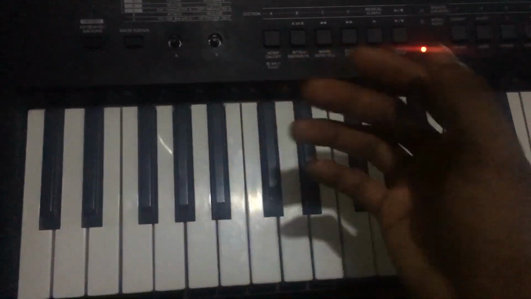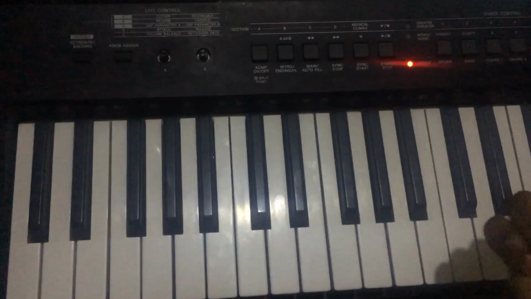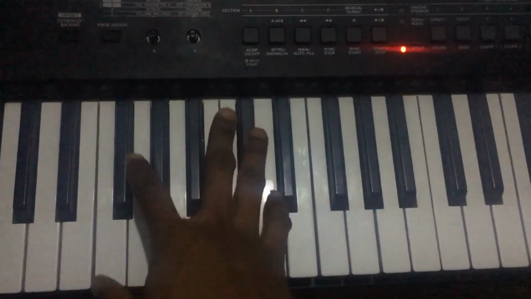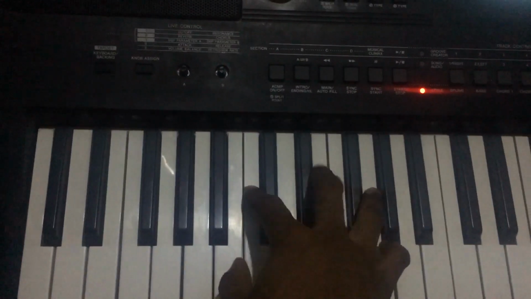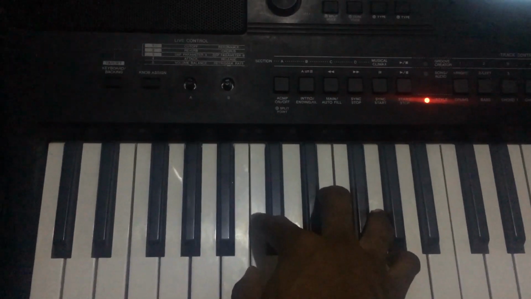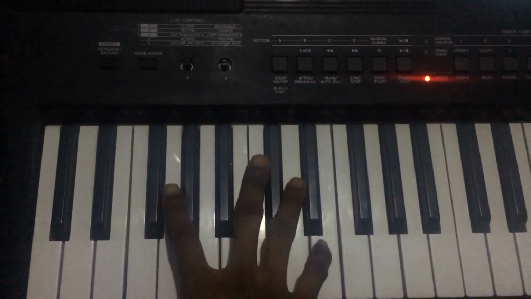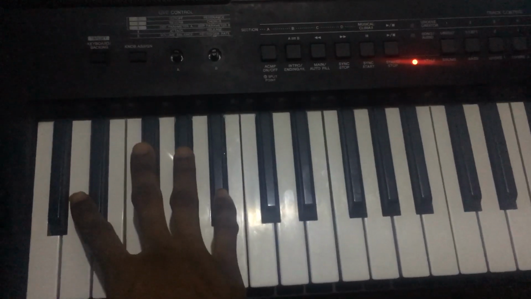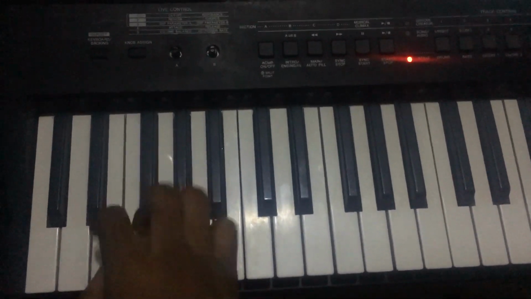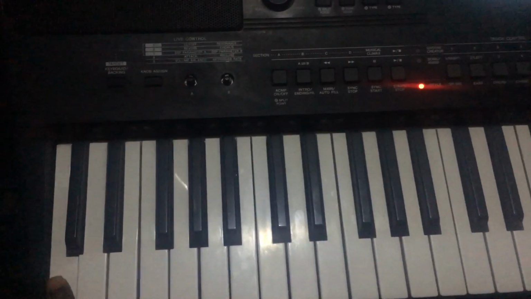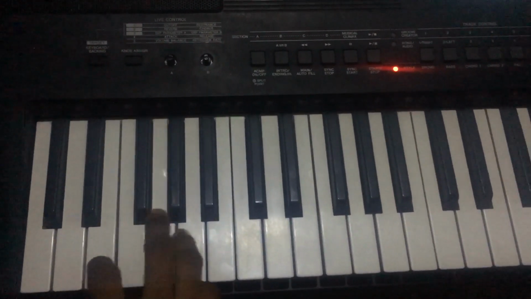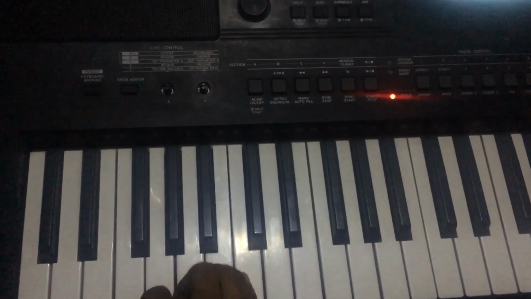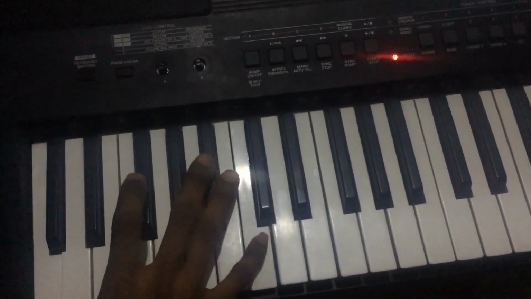Now we already know the names of the white keys, or we can identify the white keys, from the part 1 video that I did. If you haven't watched that video, please kindly go and watch it for a better and clearer understanding of this one. So we know this is a C, this is a D, this is an E, F, G, then back to an A, B, then back to our C, as we started.